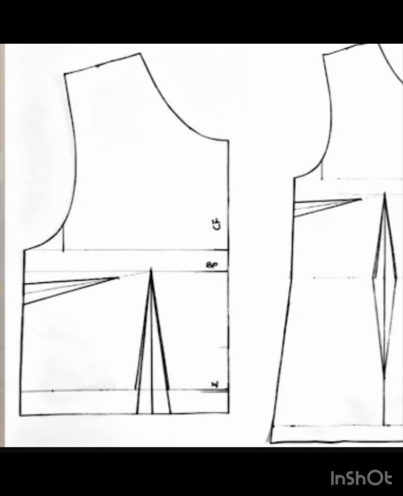So in today's video we are going to be learning how to draft a basic bodice. With that, I'm also going to be laying emphasis on the front part and the back part. I will lay emphasis on the dart, the neckline, and the armhole. So if this is what you are interested in watching, please stay tuned and watch this video to the end.